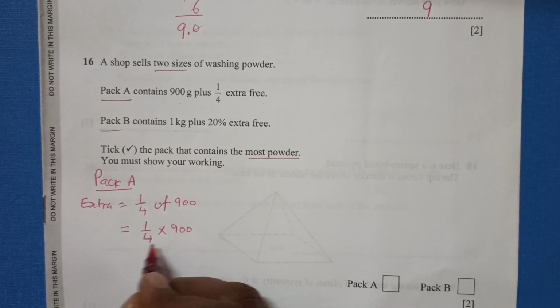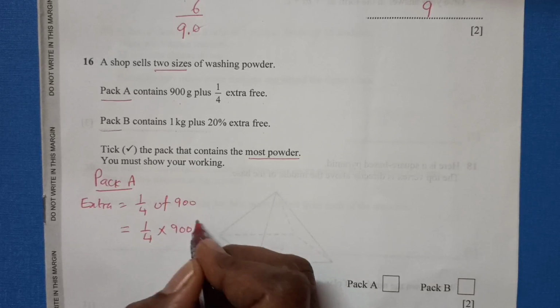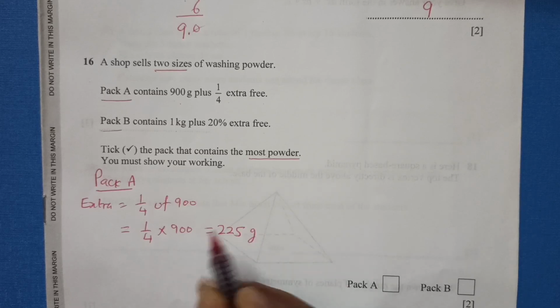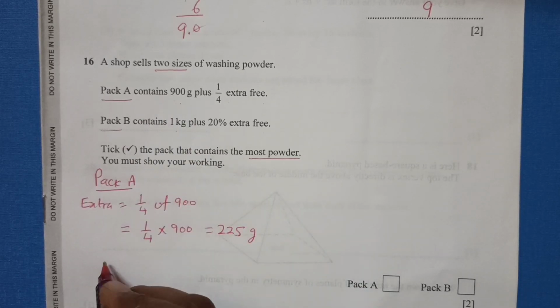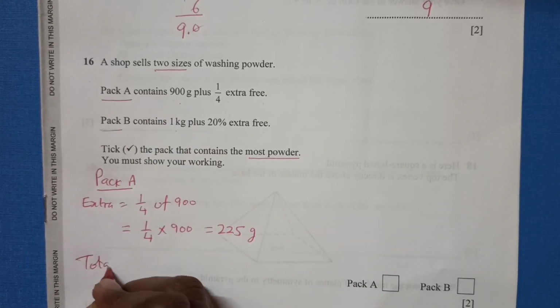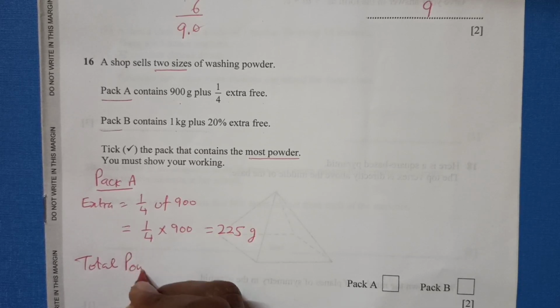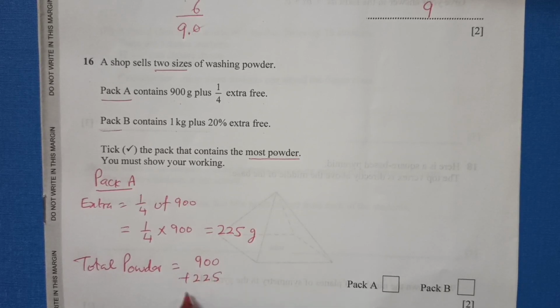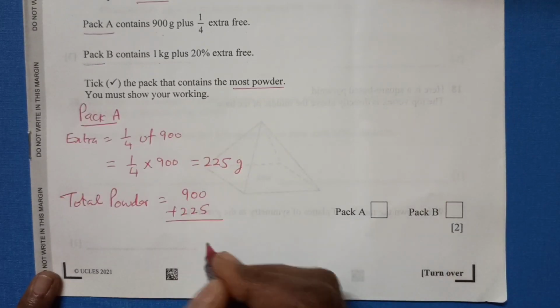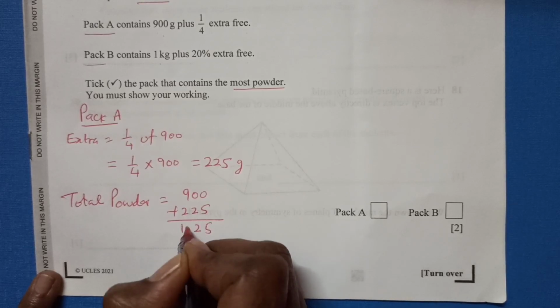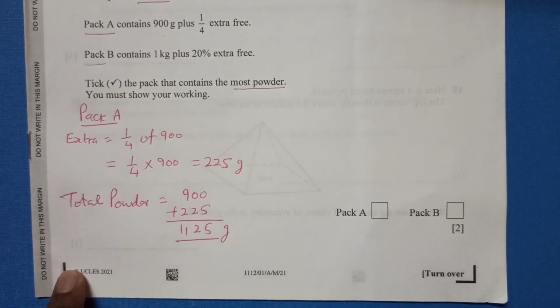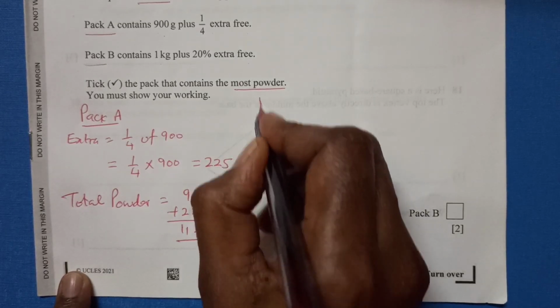When you divide 900 by 4, this is 225 grams. It has 900 already, so the total powder will be 900 plus 225. So this is 1125 grams in packet A.